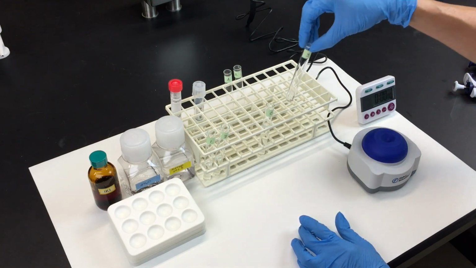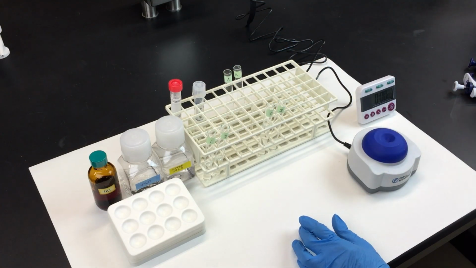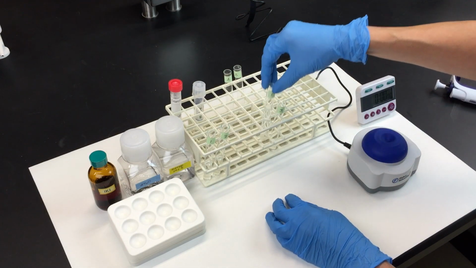Now take 2 milliliters of amylase solution from tube C and add it to tube 3.